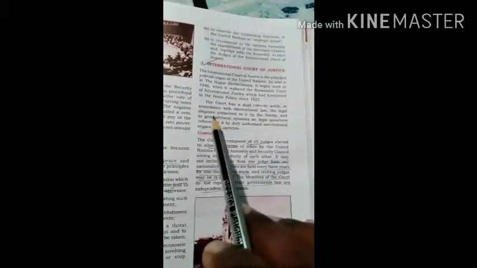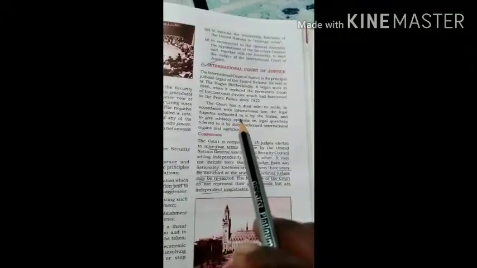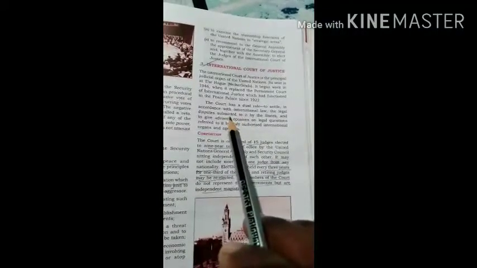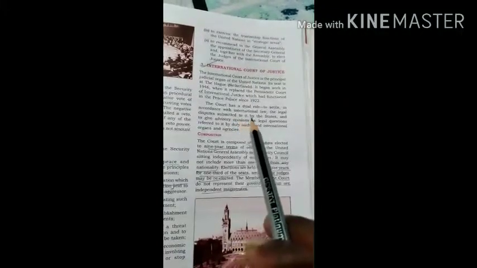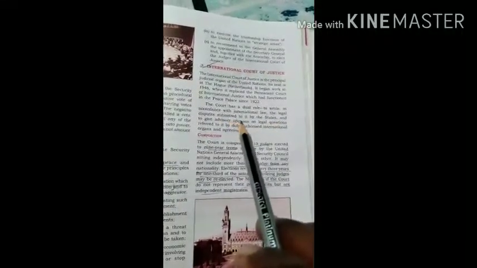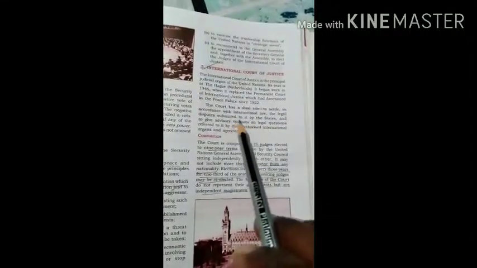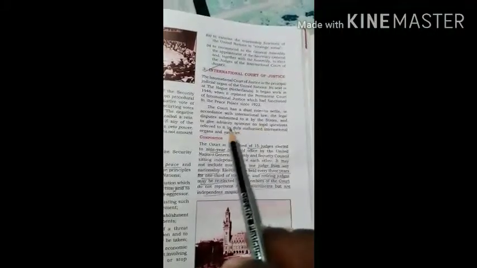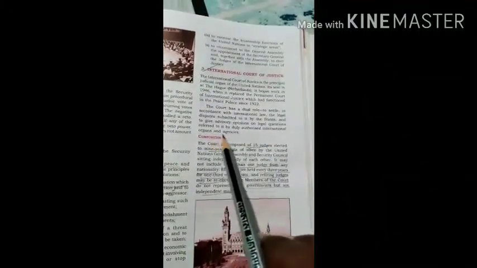If any legal problem has come from different states, that means different countries, or legal problems which have come from the United Nations, then the International Court of Justice will study them and give the decision on those disputes submitted to it. And second, to give advisory opinions on legal questions referred to it by duly authorized international organs and agencies.